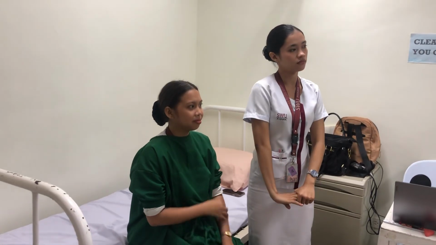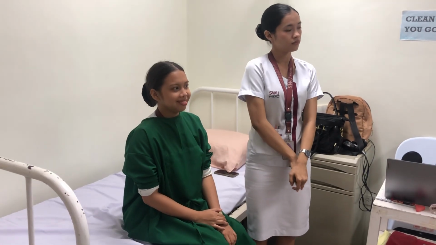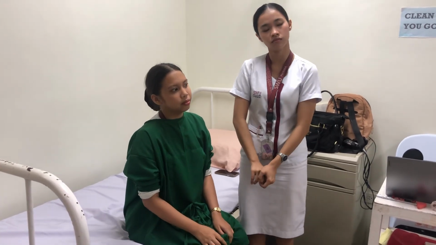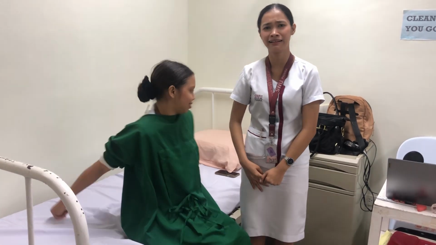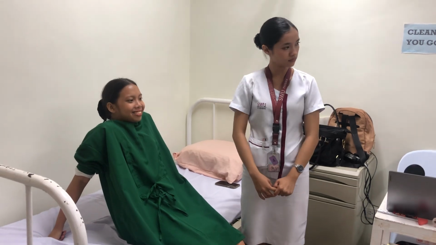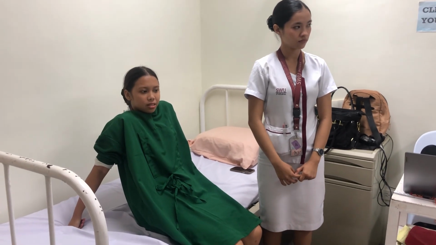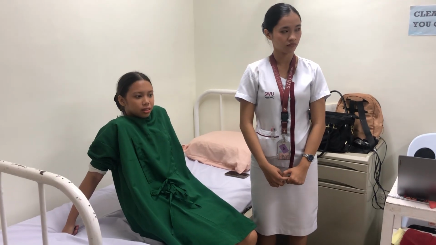So now we're done assessing the neurological and musculoskeletal system, and now we can proceed with the after procedure or the aftercare for the patient. So we're going to assess the patient to a comfortable position, and then perform hand hygiene, and then document any findings of the assessment.